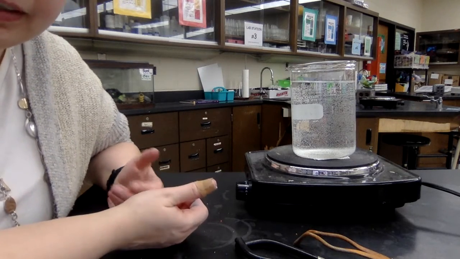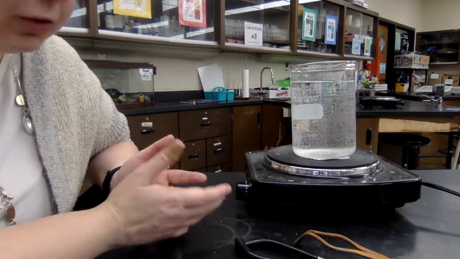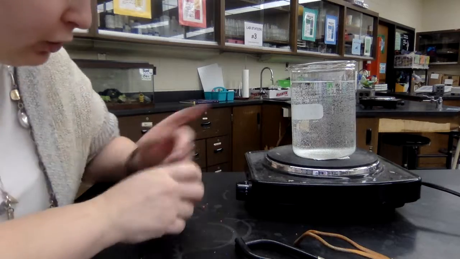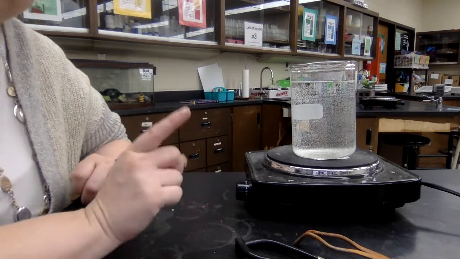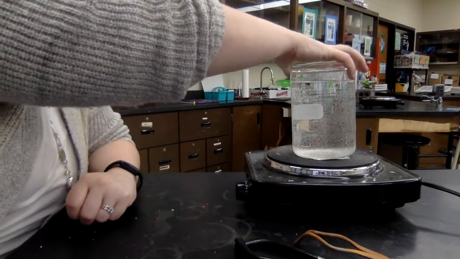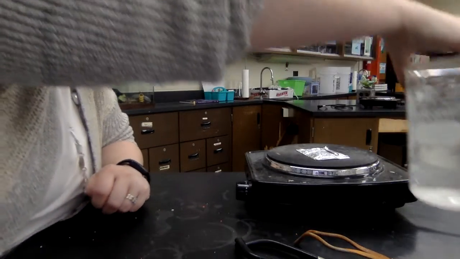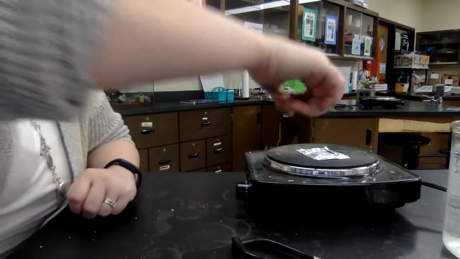Obviously at this point, you want to be very careful, safety first. You don't want to touch hot glass or the hot plate, and you definitely don't want to put any plastic on the hot plate because it will melt, and that would be bad. All right, sounds about good. The water wasn't on there long enough for it to get hot.